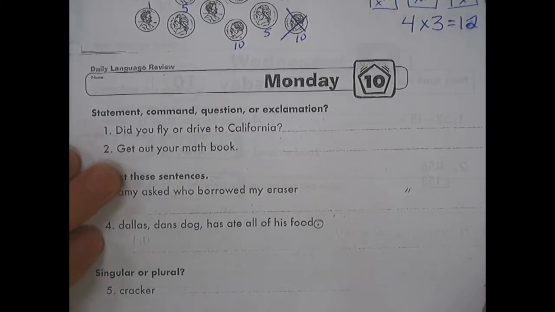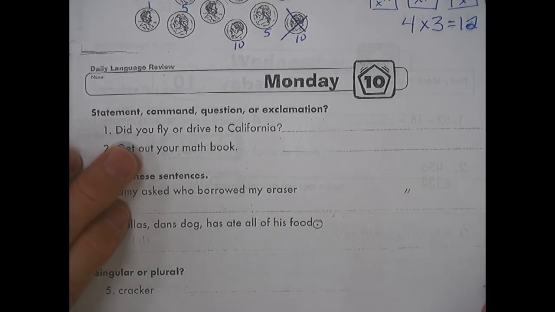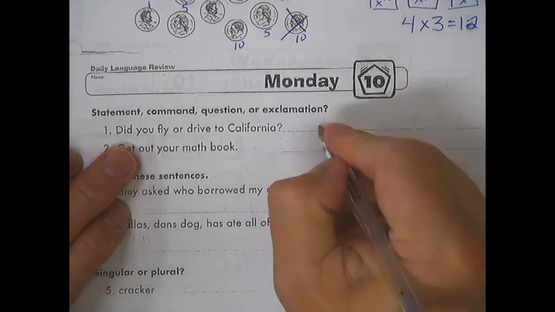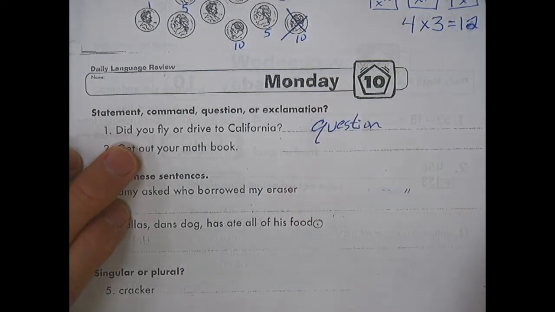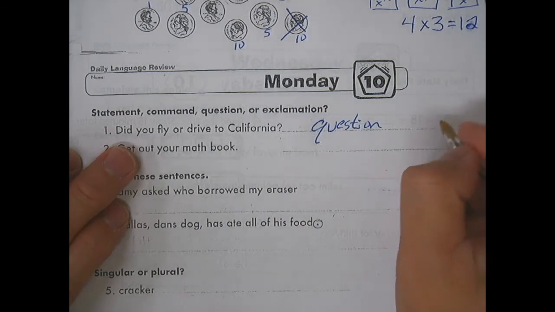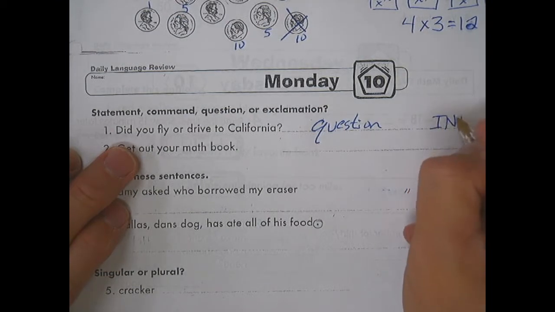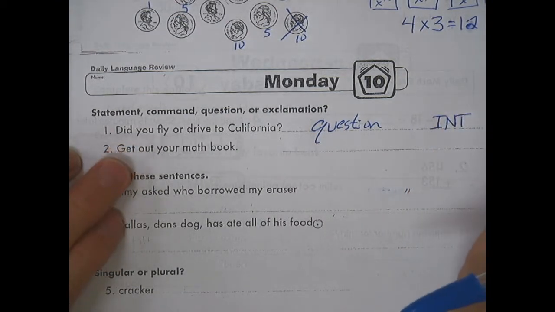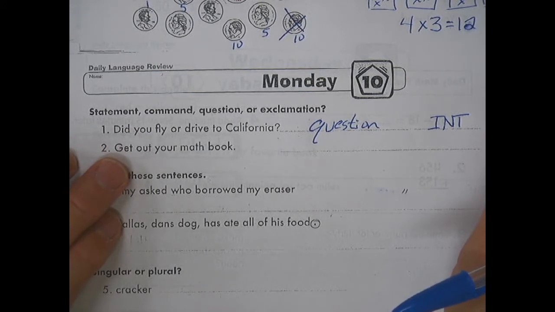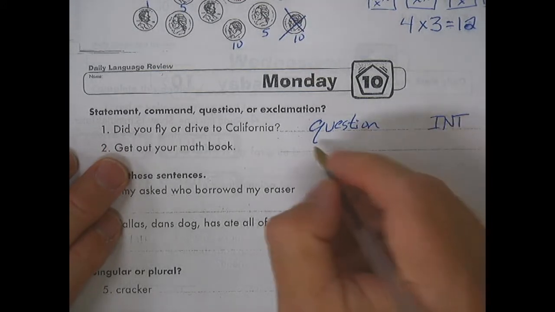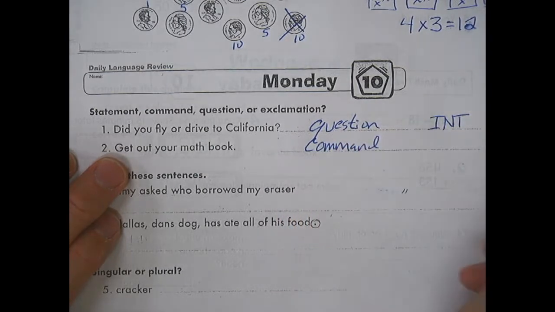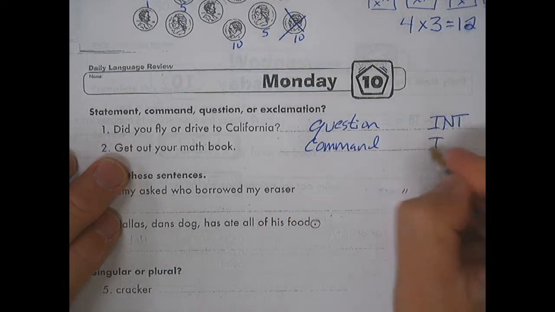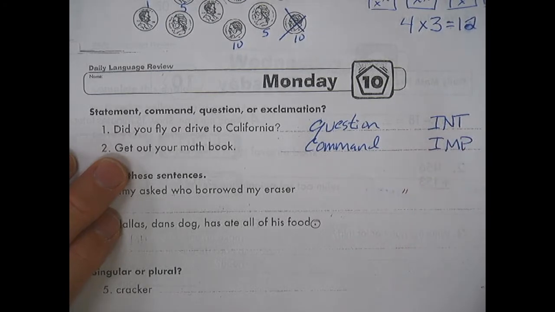Okay. Statement, command, question, or exclamatory. Did you fly or drive to California? That is a question. If you remember from previous lessons, we call that an interrogative statement, an INT. Get out your math book. That is a command. All right, and we call that an imperative sentence, IMP.